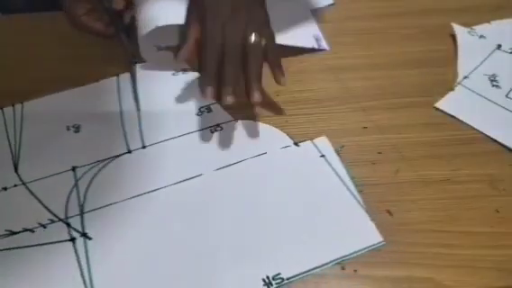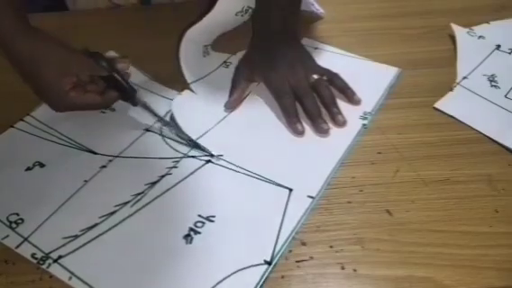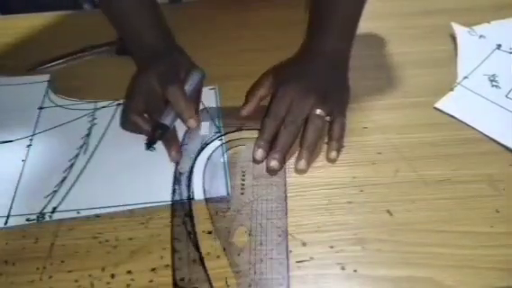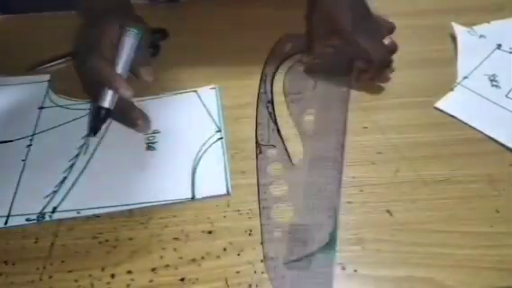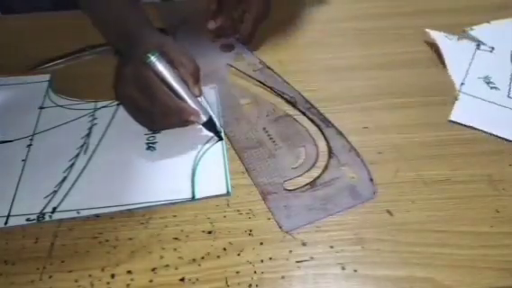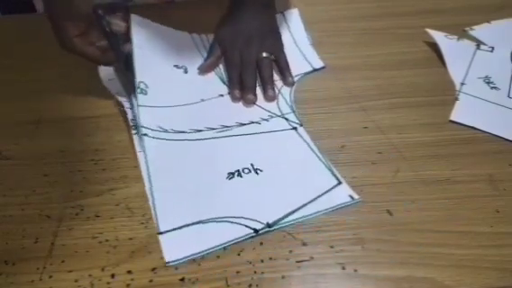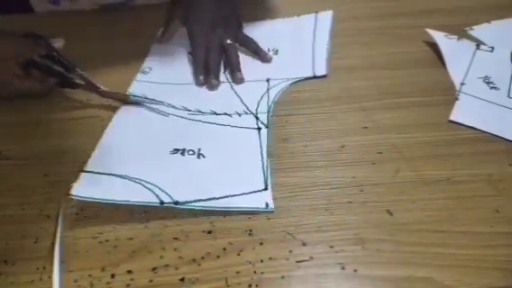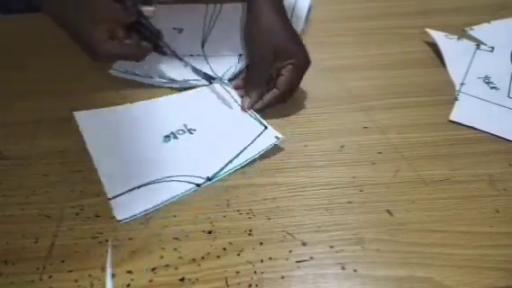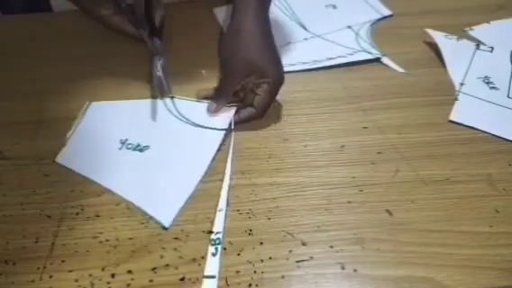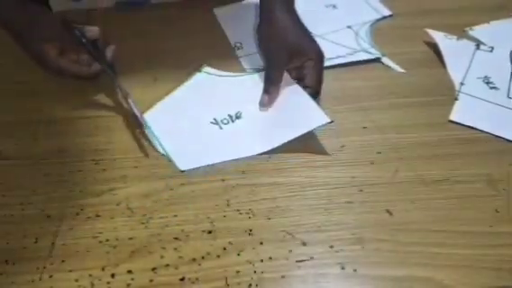So we are cutting the back right now. So I'll just follow the lines as you can see. So the neck width is 3.5. That is the adjustment I made. Initially I used 4 inches, but I changed it to 3.5 neck width because I didn't want that neckline to be too wide. So I'm cutting off the zipper contour line. I'll cut through the yoke line. So I'm just taking my time to cut this, as you can see right here. So we'll have a perfect sewing at the end of the day.